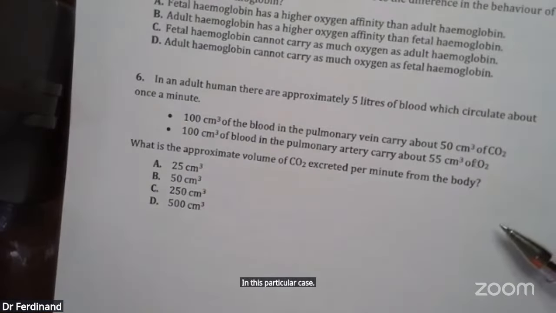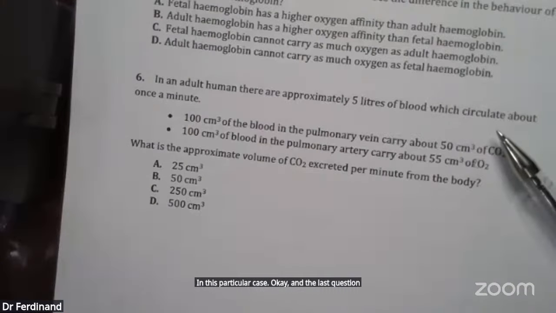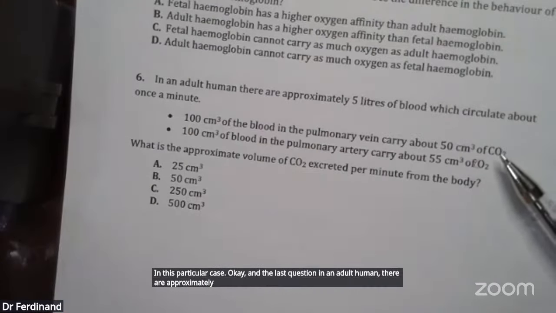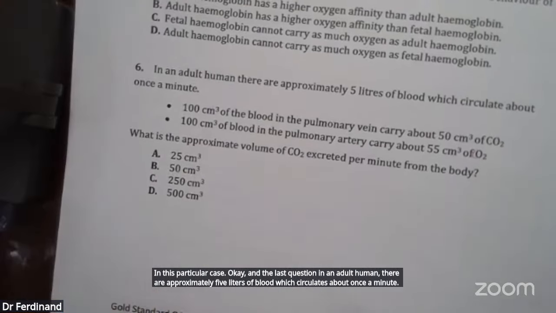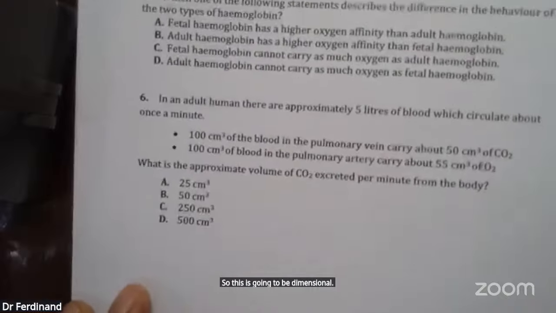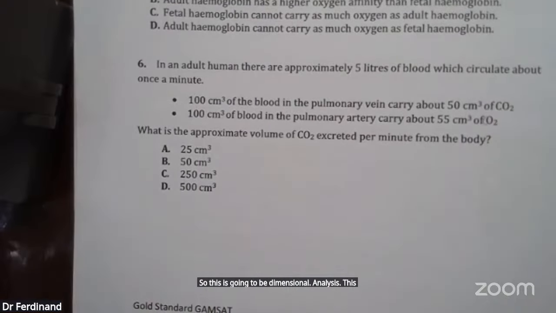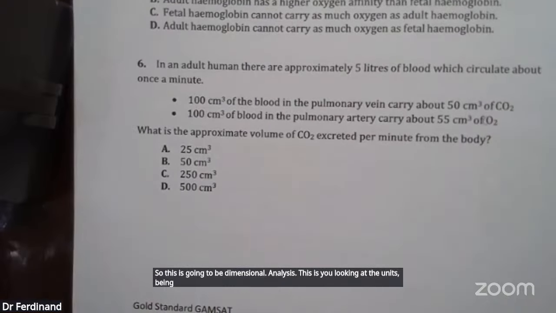Okay, and the last question. In an adult human, there are approximately 5 liters of blood, which circulates about once a minute. So this is going to be dimensional analysis. This is you looking at the units, being careful that everything sort of cancels, and then you come up with an answer.